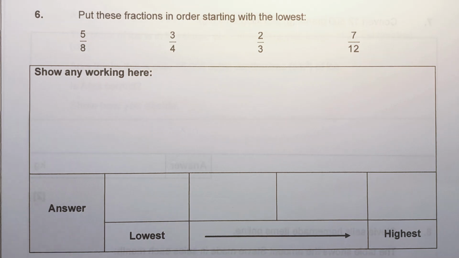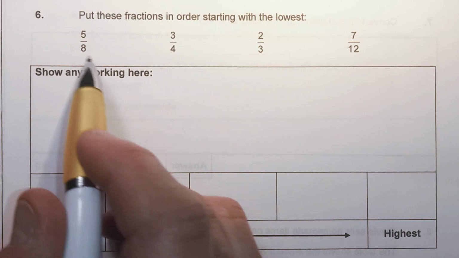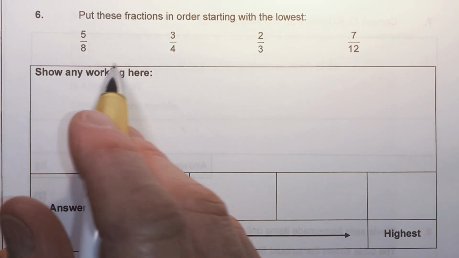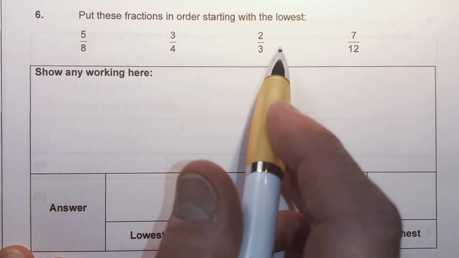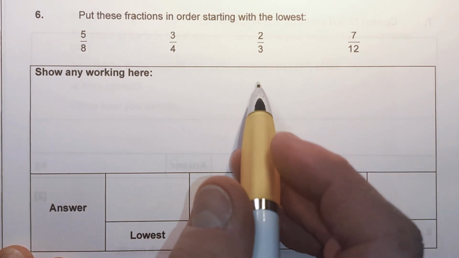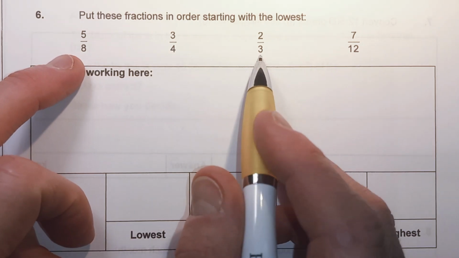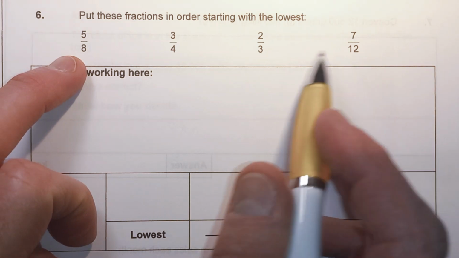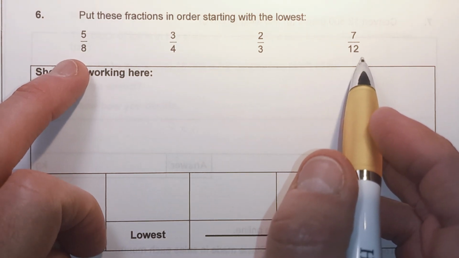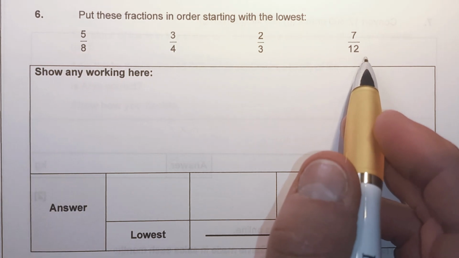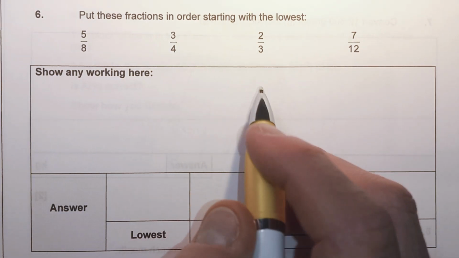Question 6. Put these fractions in order, starting with the lowest. Okay, so with these, there's a few different ways that we could do this. The way I'm going to do it is to give them all a common denominator. So I'm going to look for a number that 8, 4, 3 and 12 all go into. Well, 4 goes into 8, so whatever 8 goes into is going to be fine. We've got to think, well, 3 goes into 12, 3, 6, 9, 12. So really we're looking for a number that 8 and 12 go into. Because if we can find that, it's going to work for these two as well.